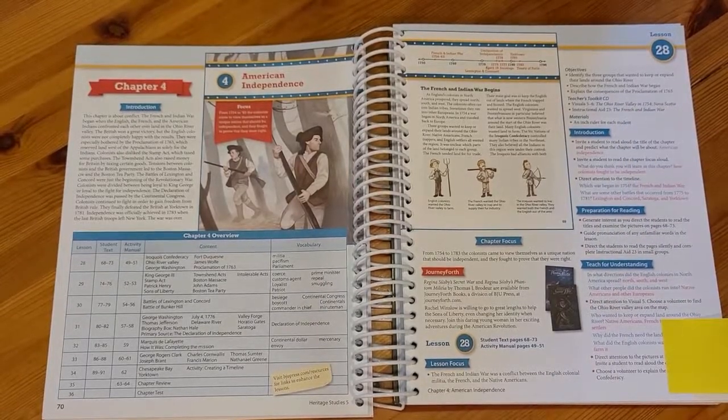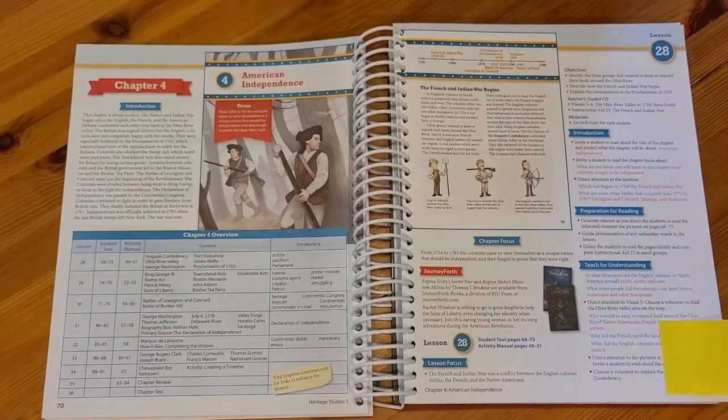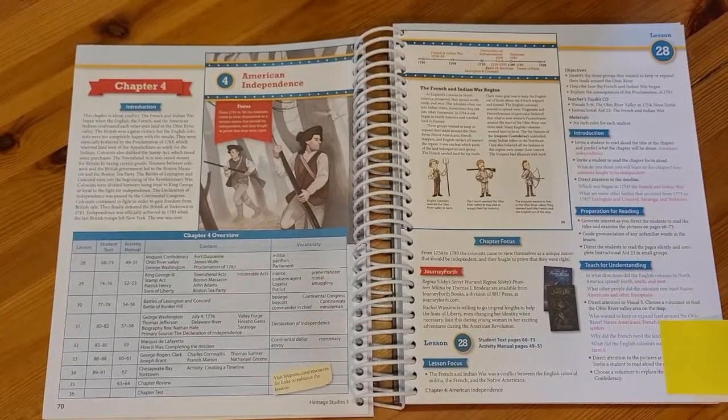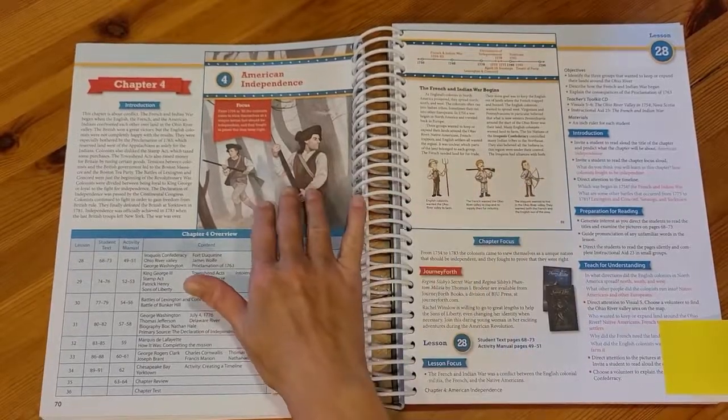So to start out my lesson, I would be going through this introduction and preparation for reading section with my child. We would have a brief conversation about what we were about to read about in our student textbook and just get them thinking about this time period and some of the things they might be seeing in their textbook. Then I would assign them to do their reading.